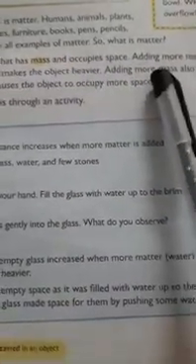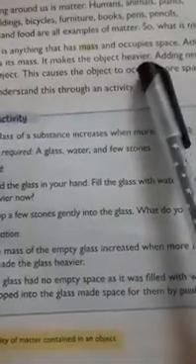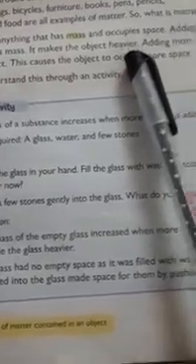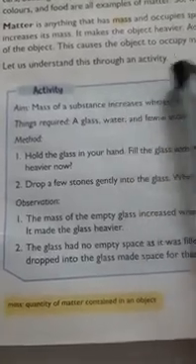Everything is made up of matter. Adding more matter to an object increases its mass. It makes the object heavier. Means if we add more matter to anything, it will become heavy and its size will also increase. Adding more mass also increases the size of the object. This causes the object to occupy more space. So let us understand this through an activity.